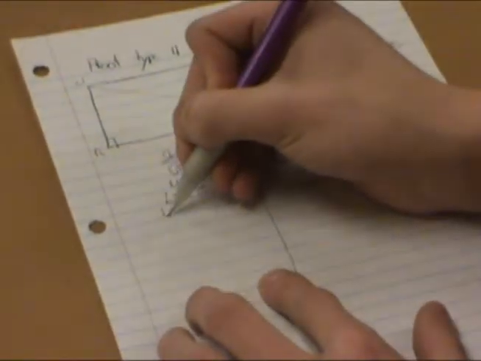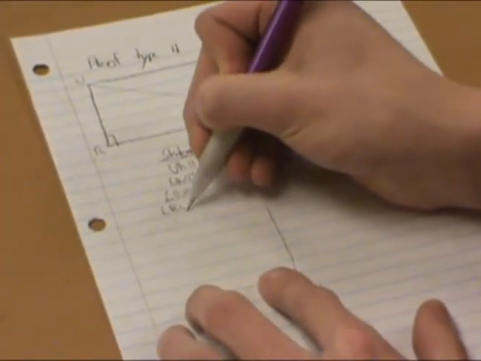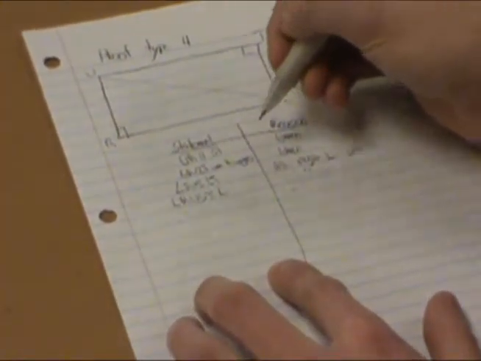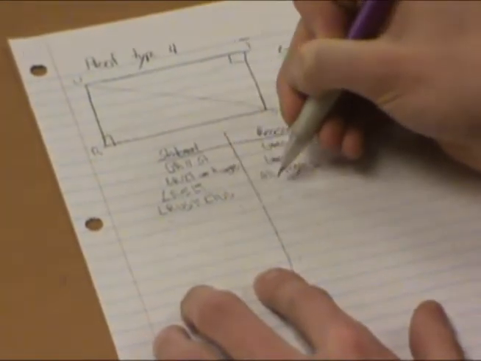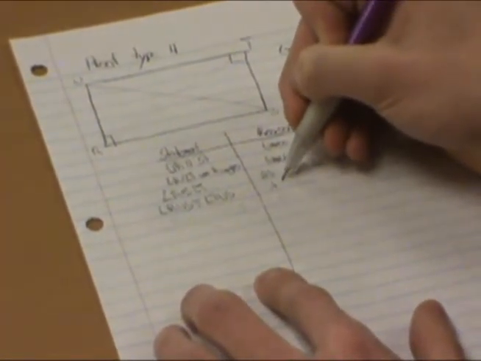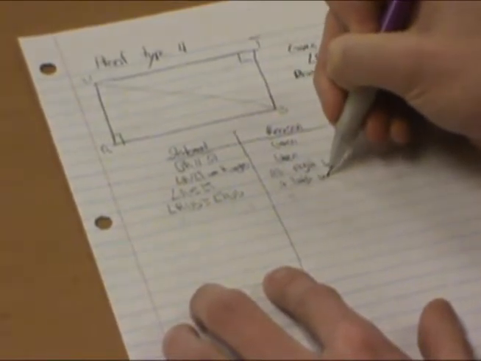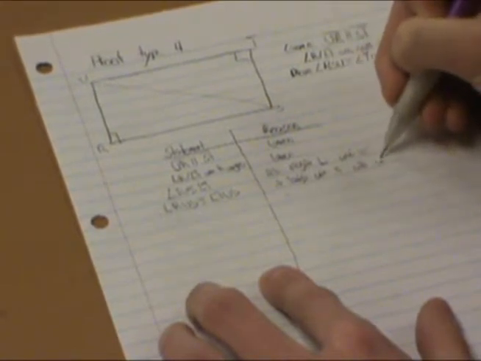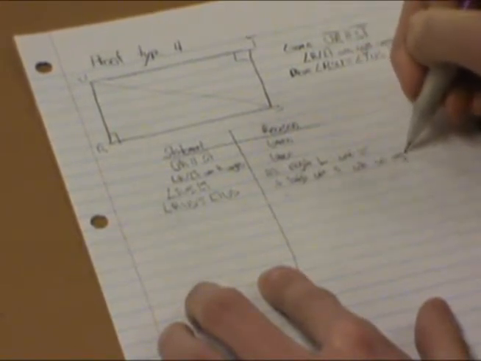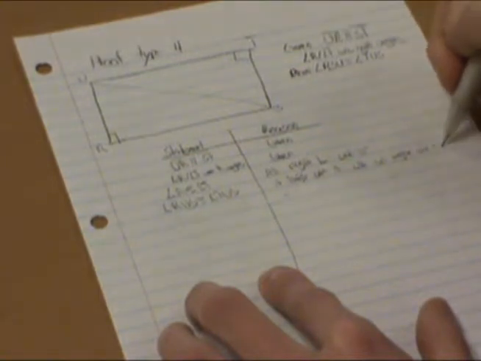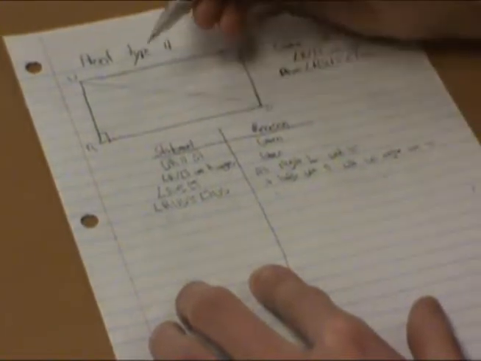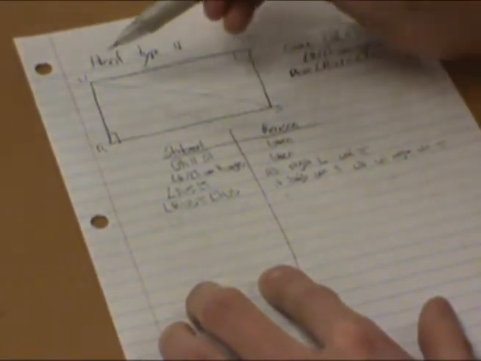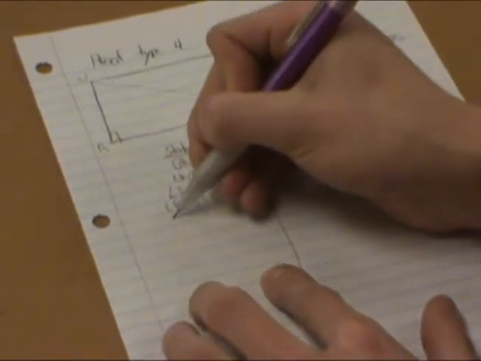So angle RUS is congruent to angle TUS by if lines are parallel, alternate interior angles are congruent. And the next thing that we can see in this picture is that US is congruent to US.